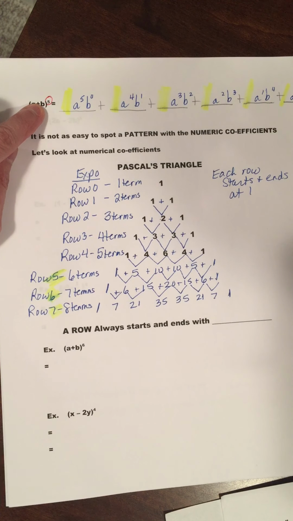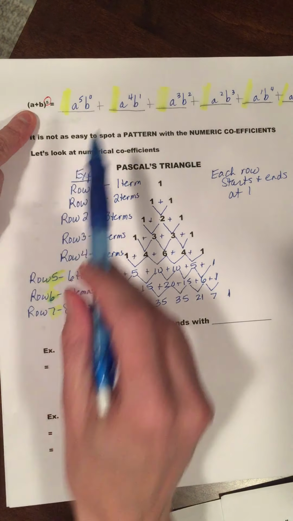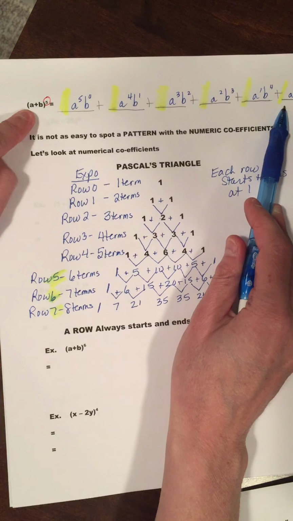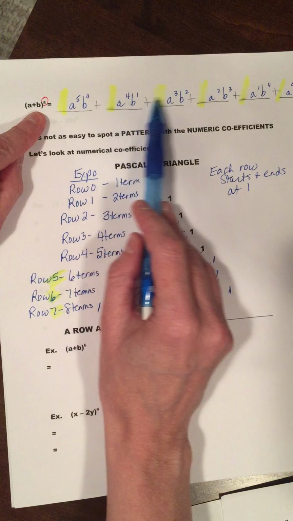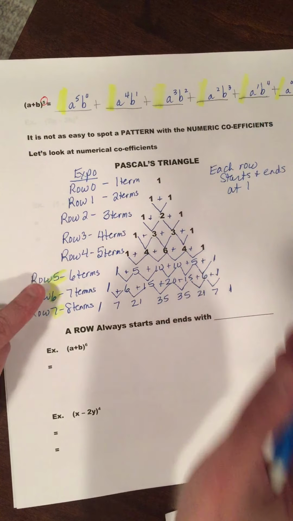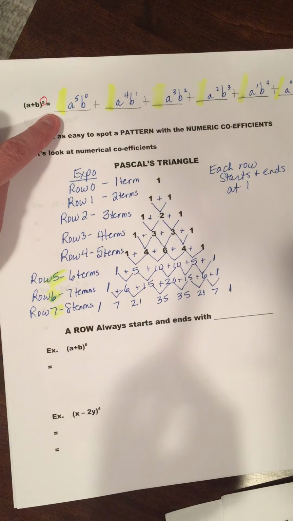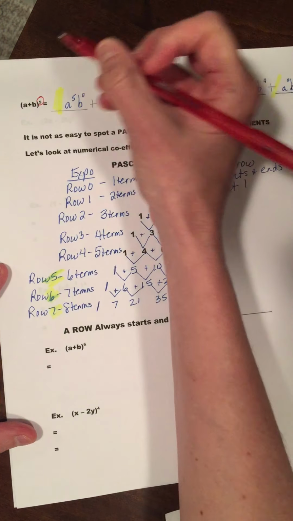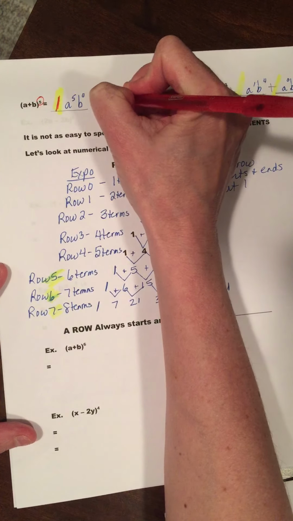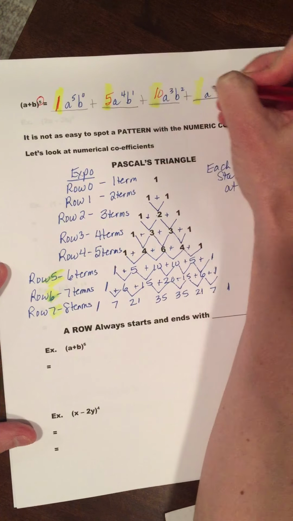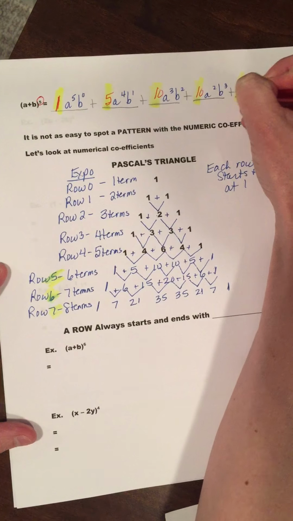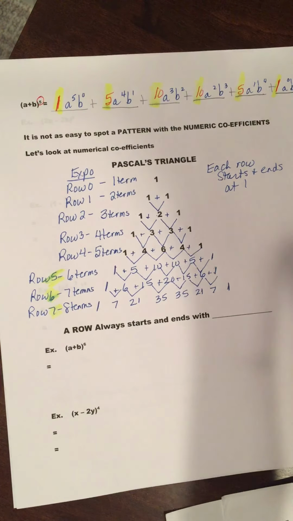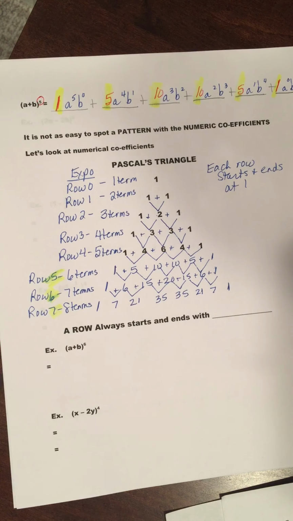Okay, so exponent of 5, 6 terms. First term uses descending powers. Second term uses ascending powers. And your coefficient that goes out in front of each term comes from Pascal's triangle. So 1, 5, 10, 10, 5, and 1. No brackets, no foiling, no worrying, none of that good stuff.